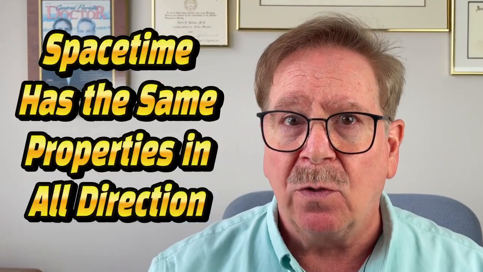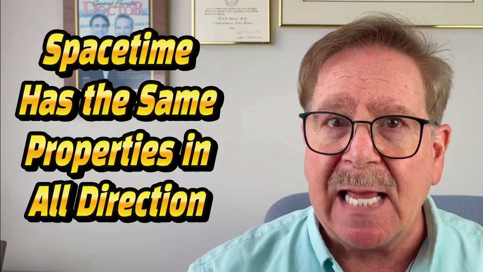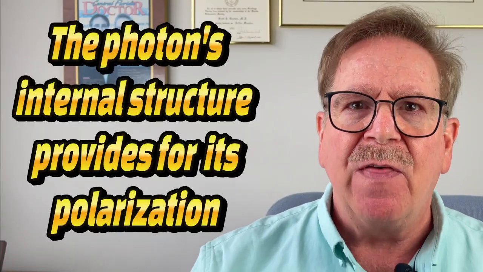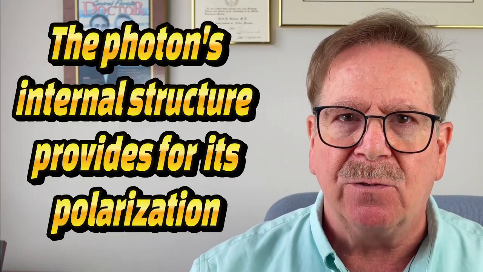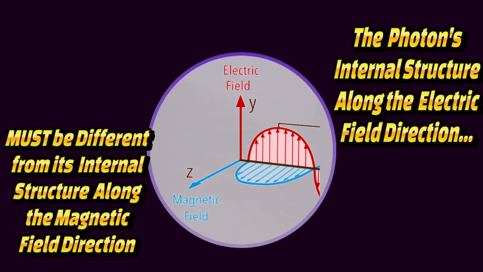These observations give us some insight. Space-time must express the same properties in all directions. If space-time is the same in all directions, then the photon itself must have an internal structure that provides the mechanism for its electric field in one direction and its magnetic field in another. Let me repeat that. It is the photon that has the internal structure that determines its polarization properties. If the photon is composed of something that has a different structure along at least two directions, then so should the basic building block of space-time.